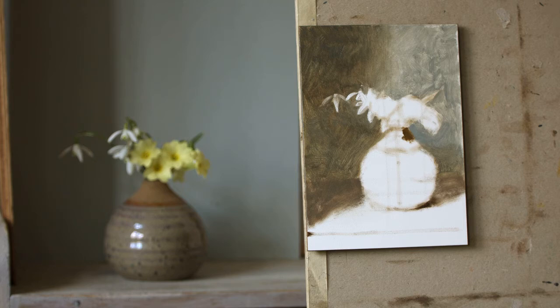So I'm going to start with the light. And I'm going to use the colours that I just mixed, unadulterated, and then I can step back and see what I think.